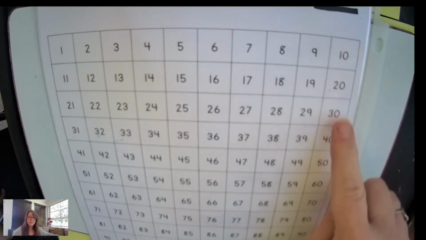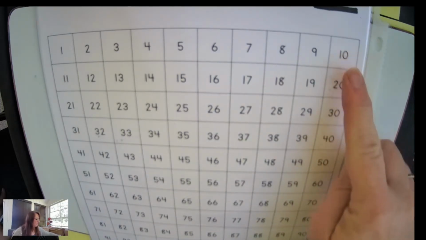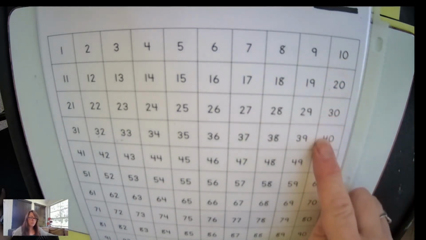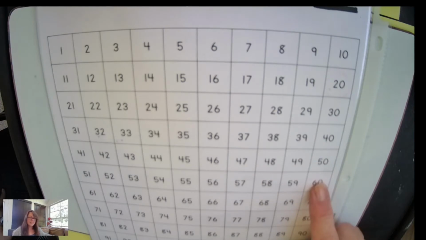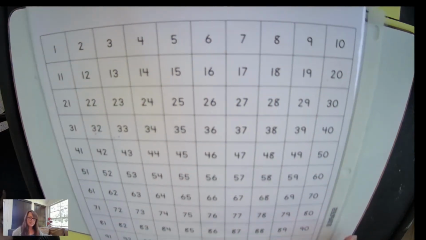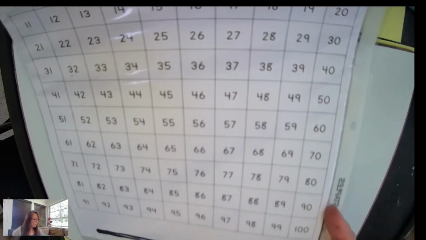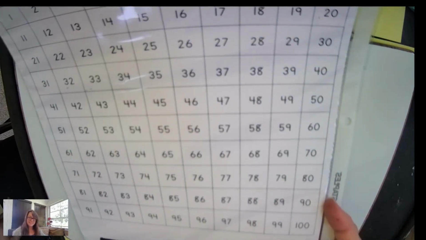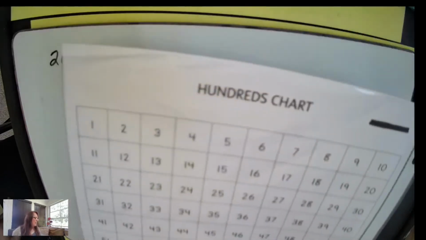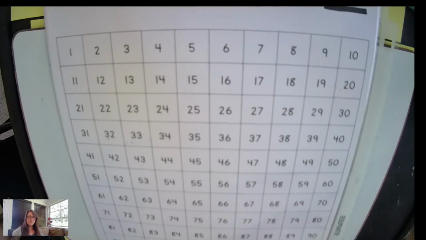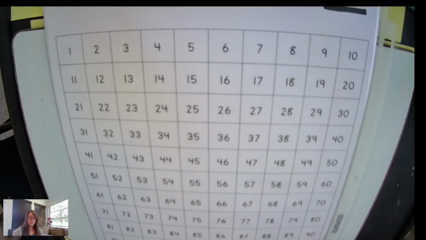So these are counting by tens. 10, 20, 30, 40, 50, 60, 70, 80, 90, and 100. So Sarah, how are you using this tens column on the hundreds chart?